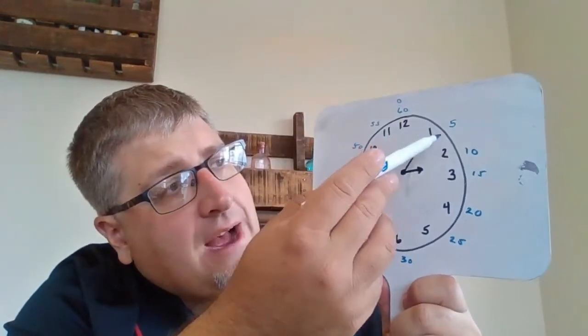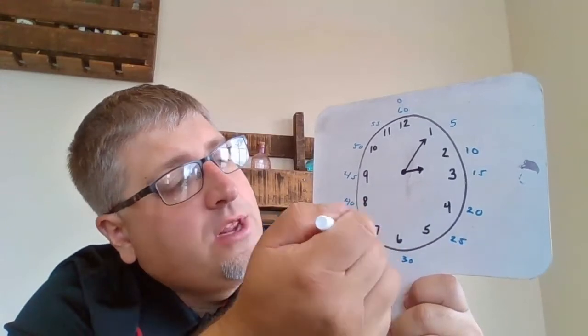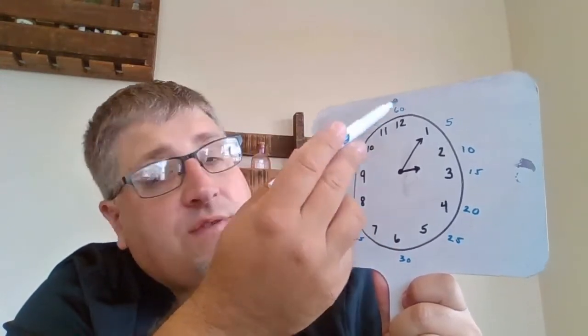So that's just a basic. I think this is really important when telling time, because if you understand counting by 5s, it'll be really beneficial when telling time. So I kind of like to outline these first here. So as you can see, we go around 5, 10, 15, 20, 25, 30, 35, 40, 45, 50, 55, 60.